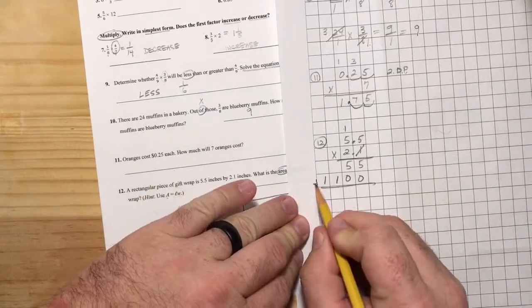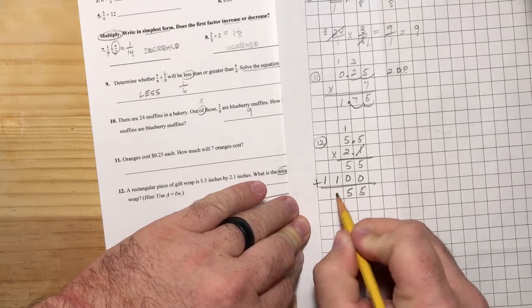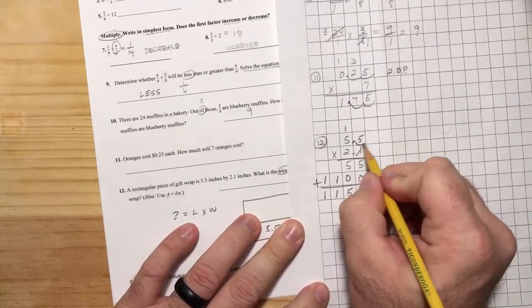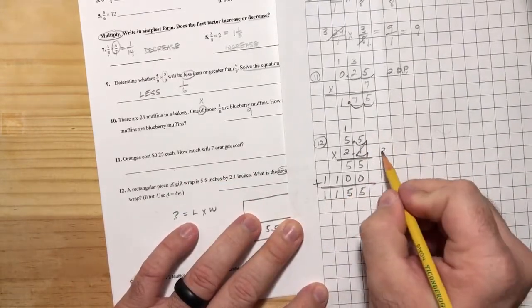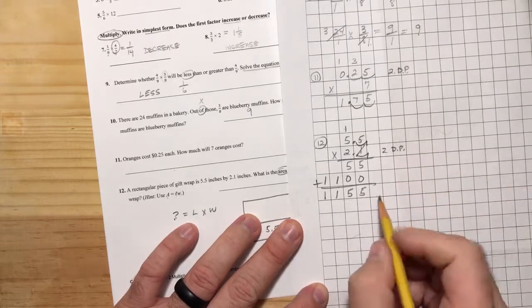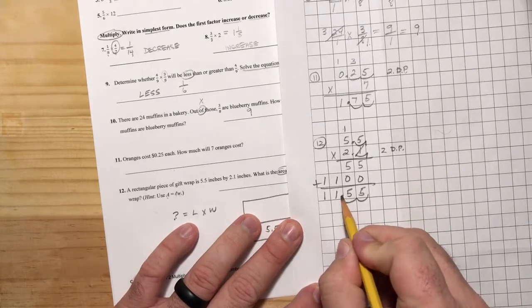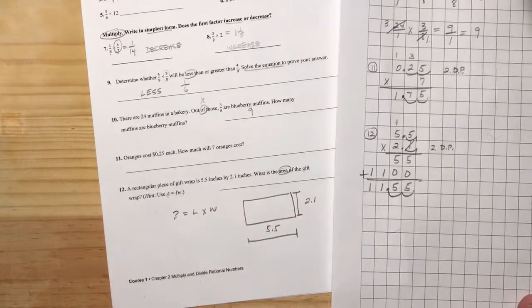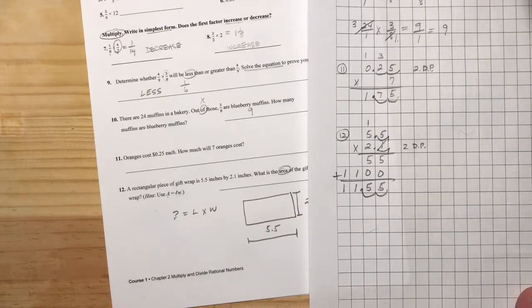Add 5, 5, 1, and 1. 1 decimal place, 2 decimal places, so let's move them 1, 2. 11.55 is our answer.